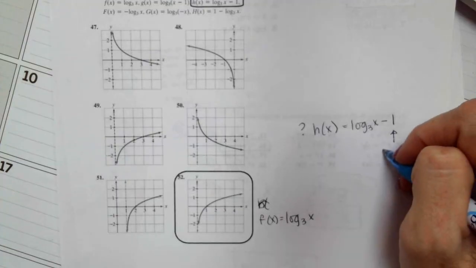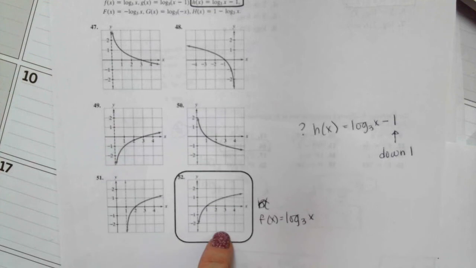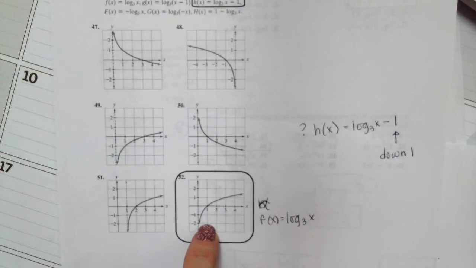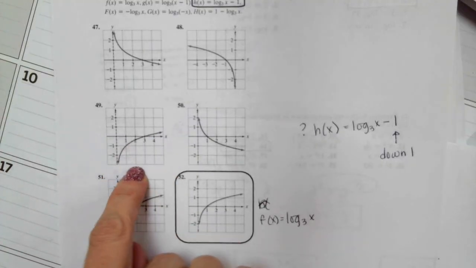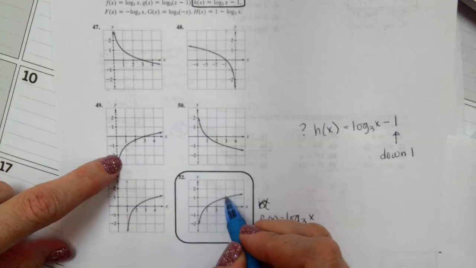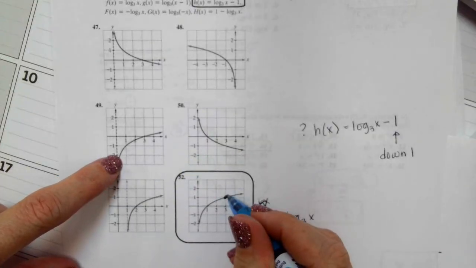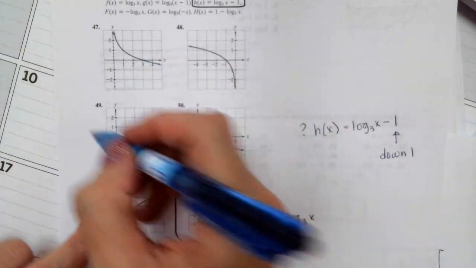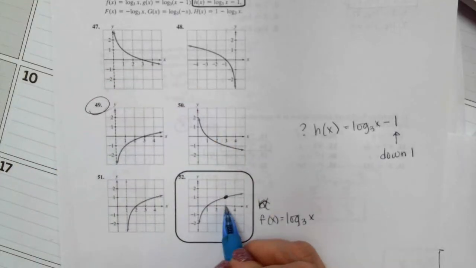That minus 1 is telling me to go down 1. So I'm going to look for the graph that was here, and now it's telling me to go down 1. So it's not this one because that one went to the right. It could be this one. I was at 3-1, and now it's at 3-0. That's the only one that matches, so it's got to be 49. Okay, and it's simply by looking at, hey, that went down 1 unit there.